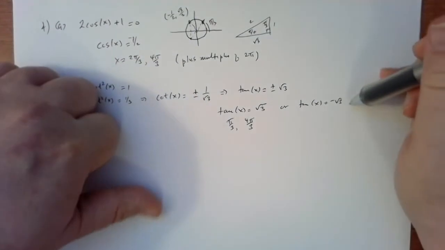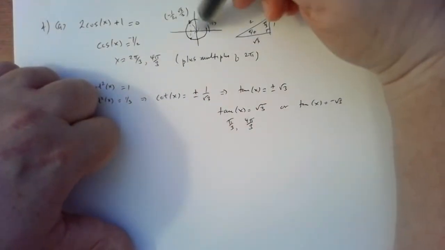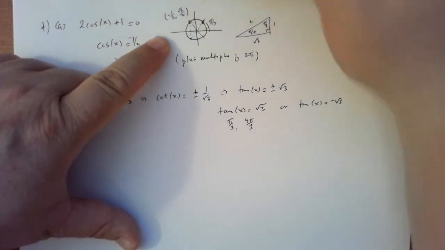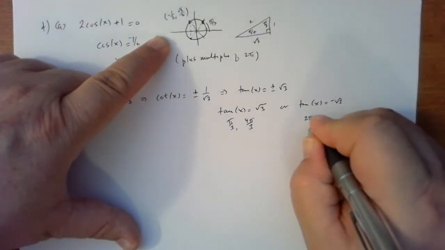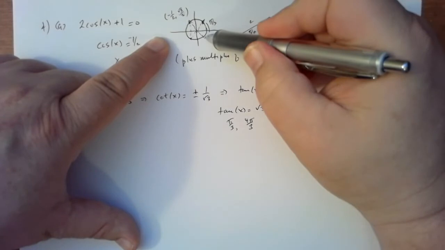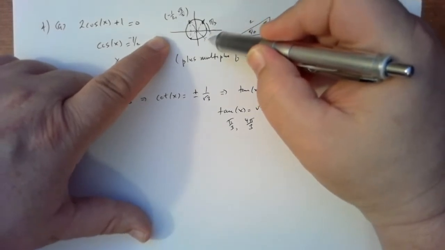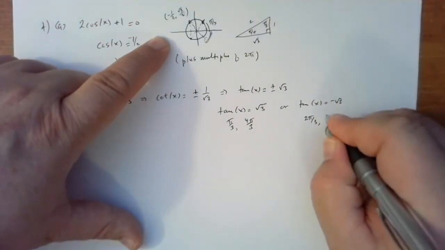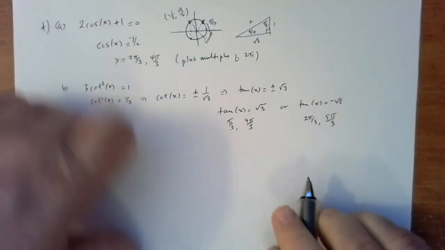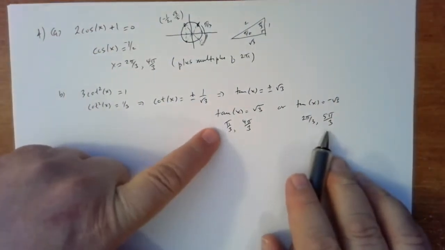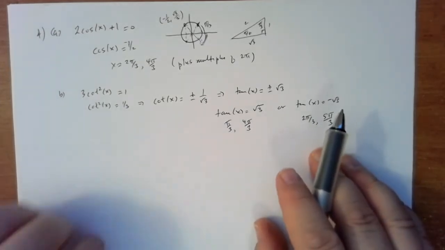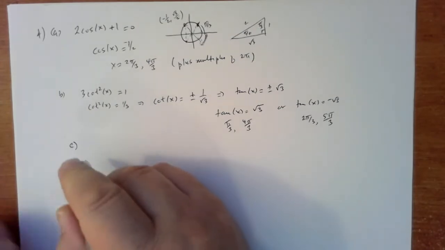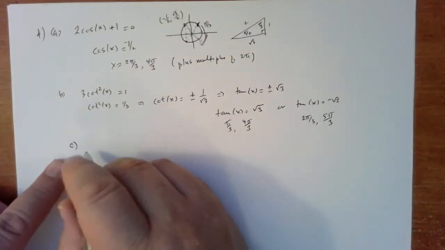Good. And then for negative square root of 3, we're either in this quadrant or this quadrant. In this quadrant, it's going to be 2 pi over 3. And then this quadrant is 2 pi minus pi over 3. What's that? 6 pi over 3 minus pi over 3 is 5 pi over 3. Good. And of course, we could add multiples of 2 pi to these 4 solutions. There we go. Good.